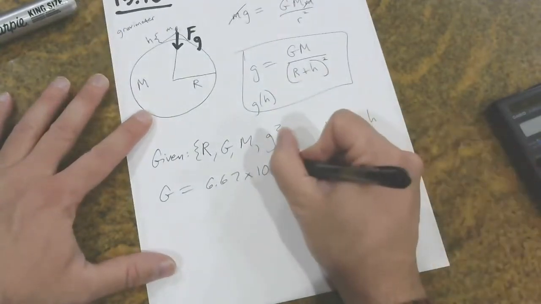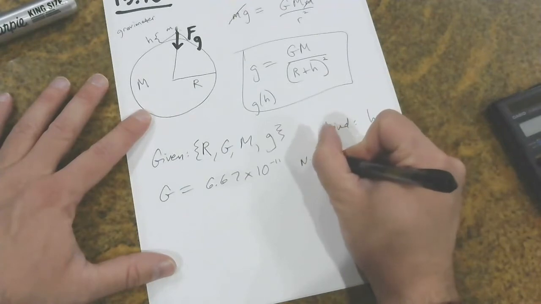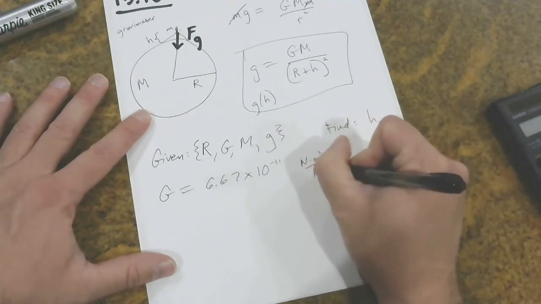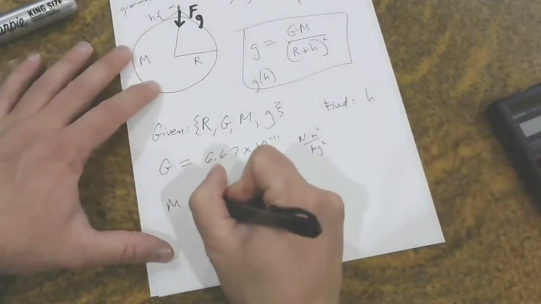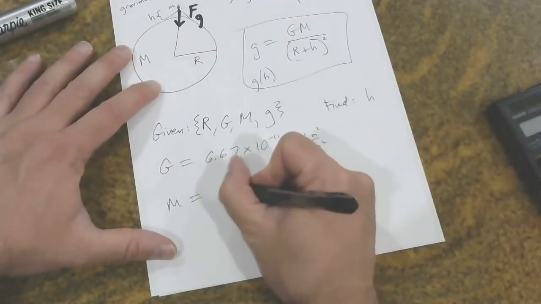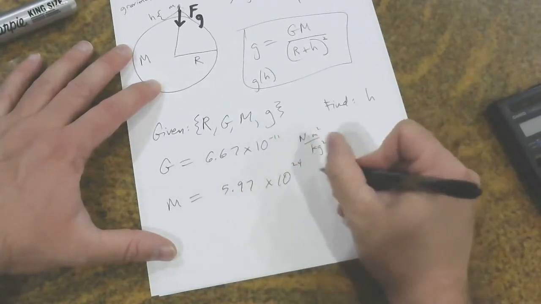Very difficult to measure that number. Newton meters squared per kilogram squared. It's not important for you to know those units really. And then the mass of the Earth, I might have to look that up, but if I recall, it's 5.97. Yeah, that sounds right. 10 to the 24th kilograms.